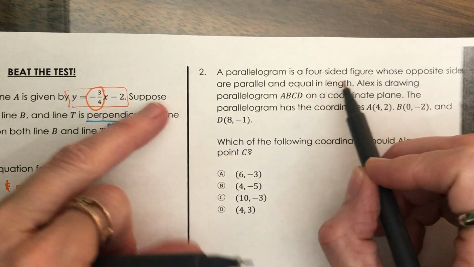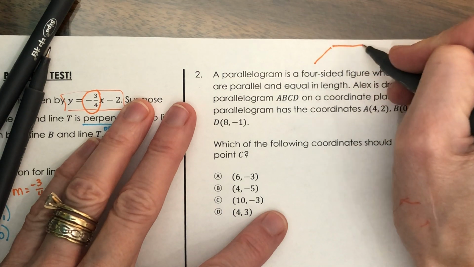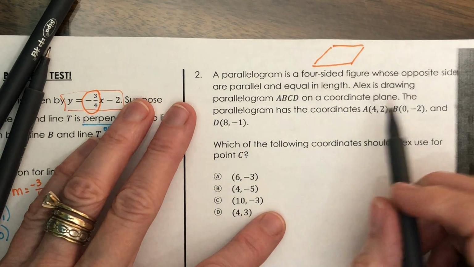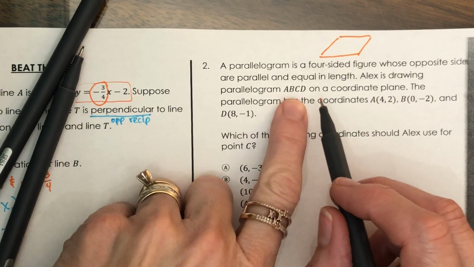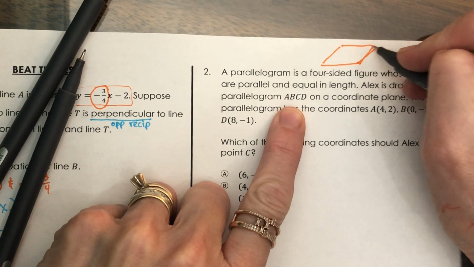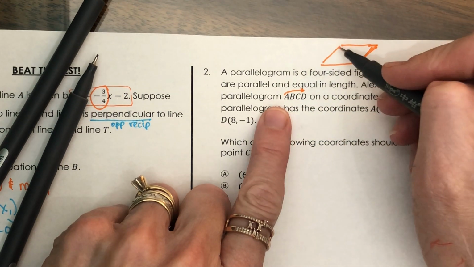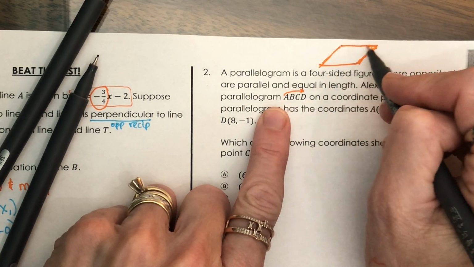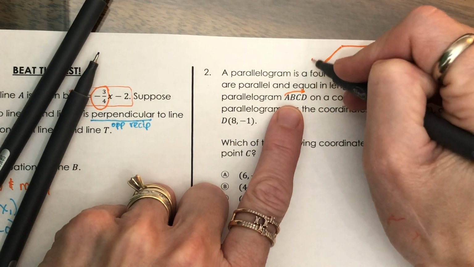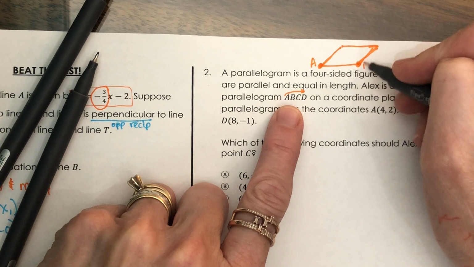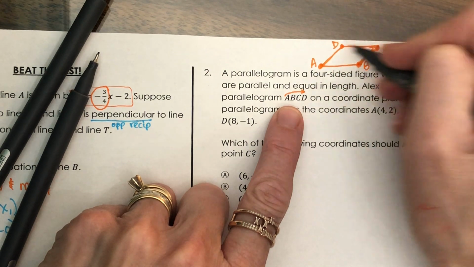A parallelogram is a four-sided figure whose opposite sides are parallel and equal in length. So a parallelogram typically looks like this. Alex is drawing parallelogram ABCD on a coordinate plane. Something you should know about naming figures like this is that it's always named in the order they give it. So start wherever you start, that's where you're gonna just continue around the figure in that direction. So for example, if this were point A and this were point B, this has to be C and that has to be D. It has to follow all the way around.